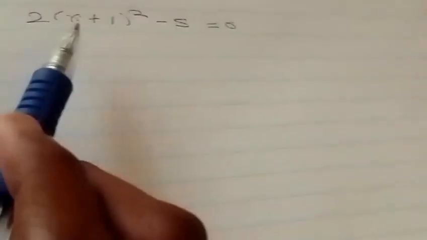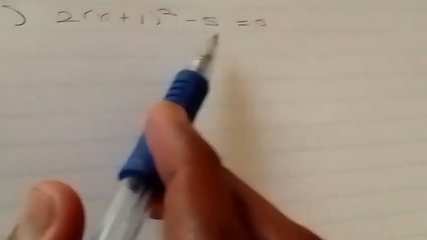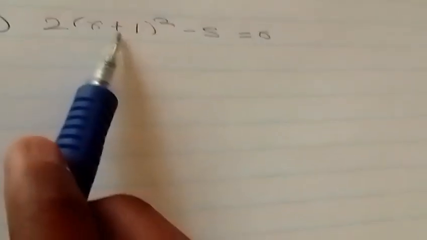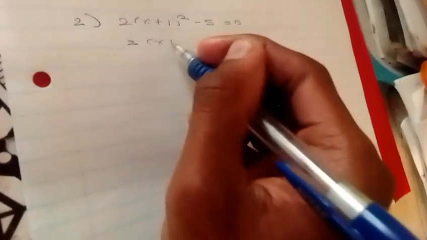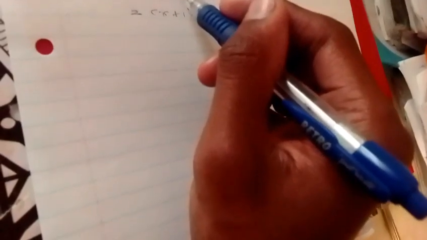So our next question here is 2 open brackets x plus 1 squared minus 5 equals 0. Now it's important to solve the brackets first. 2 times (x plus 1)(x plus 1). Since it's squared, it means there are two of these, alright, minus 5 equals 0. So we're going to FOIL and factorize here.